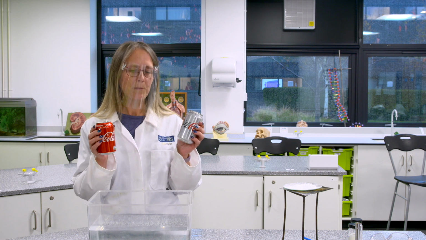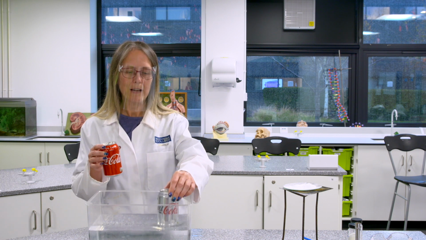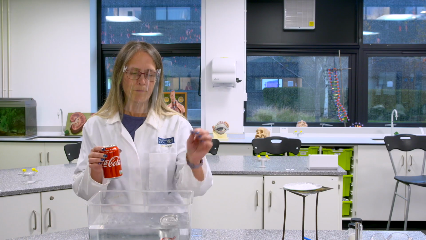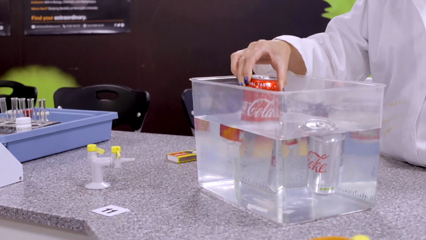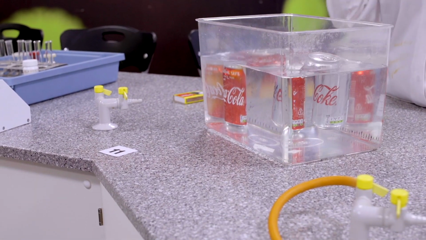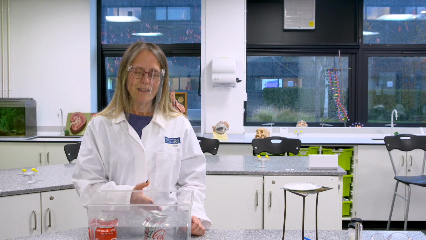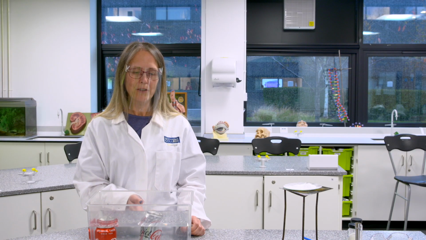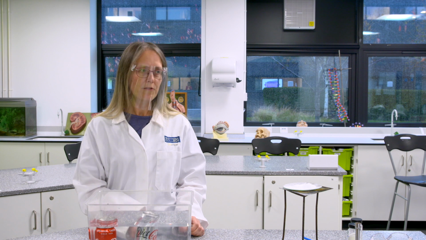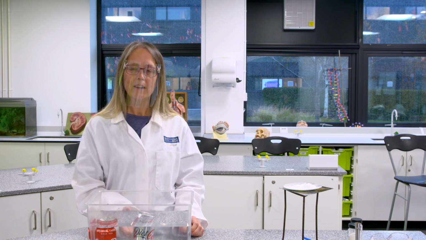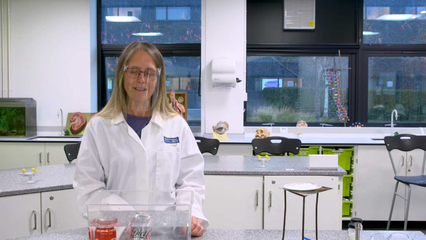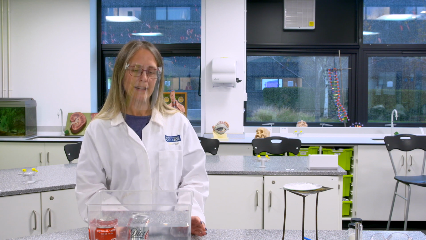Okay, so I'm just going to pop them into this water and see what happens. Okay, there we go. So the Diet Coke, you can see, is floating, whereas the original Coke, the full sugar Coke, has sunk to the bottom of the tank. So why do you think that could be?